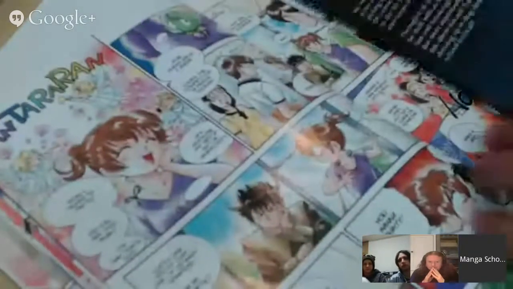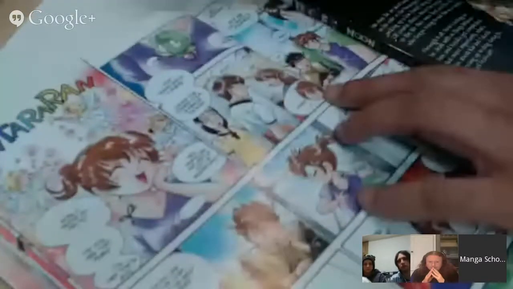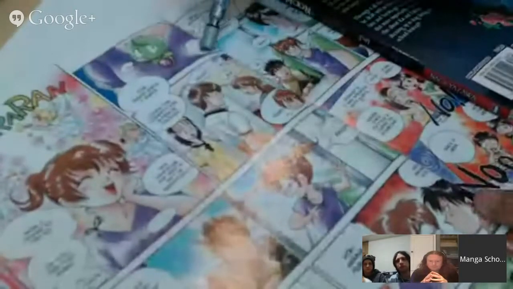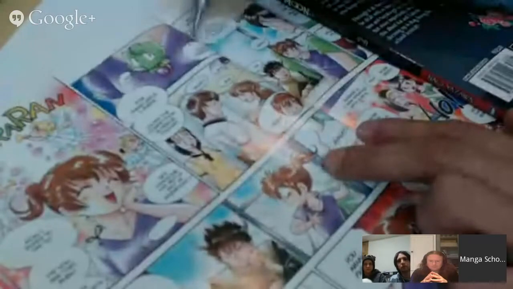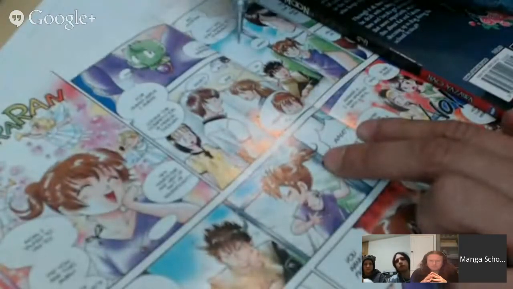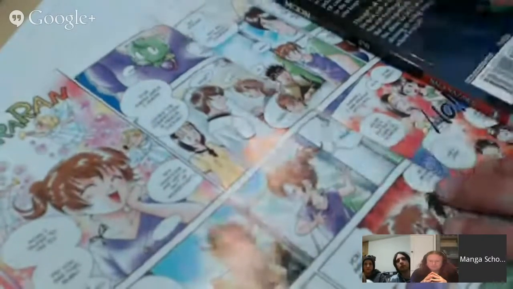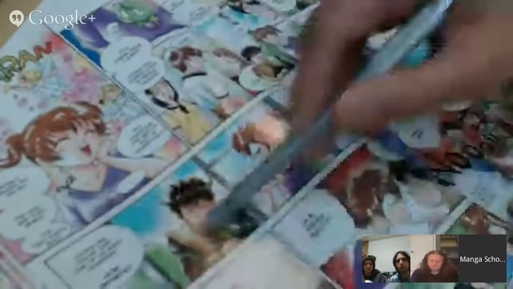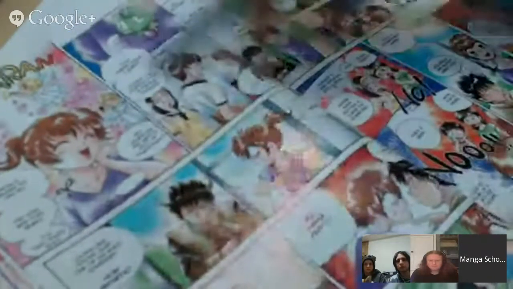Yeah, this is one way. If you draw this way, you need to fix this. This is a very, very big problem. I tend to read as I go here and look at the next page before the reader has read this.